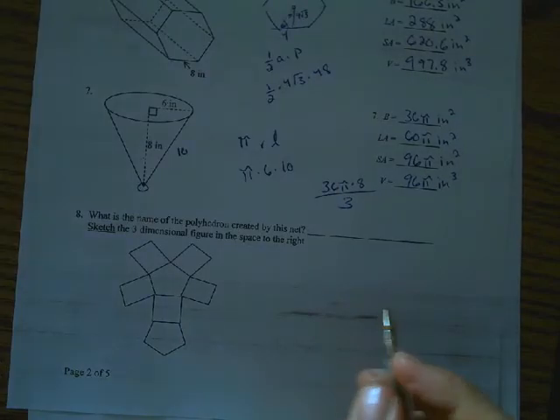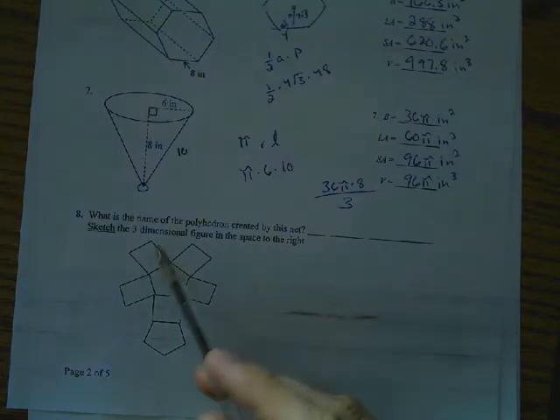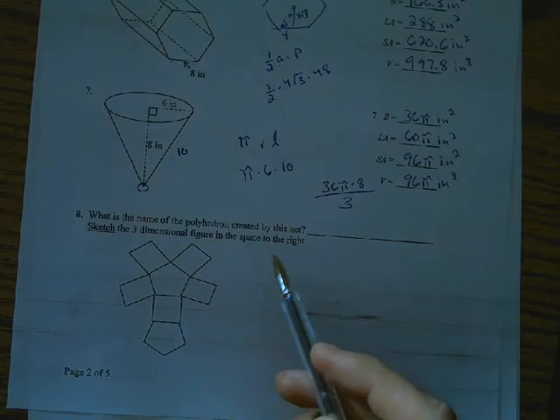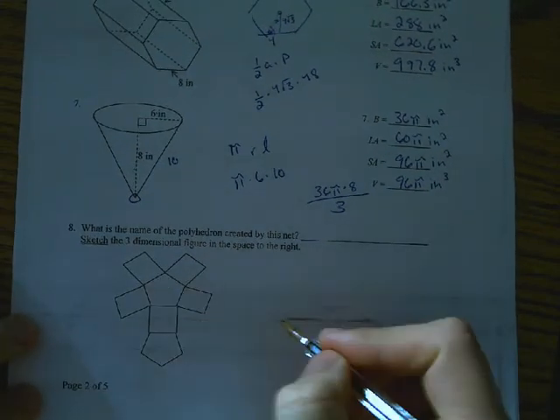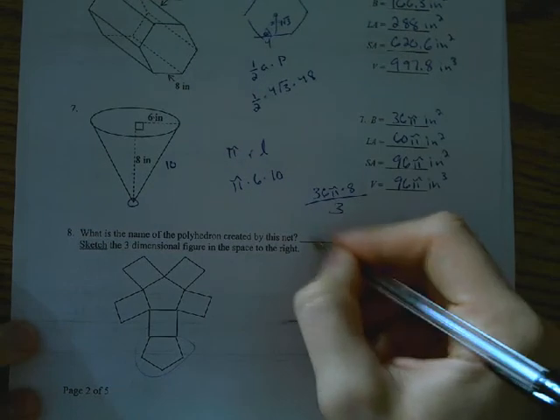Alright, on this one, what's the name of the polyhedron created by this net? Sketch the three-dimensional figure. Well, this is going to be a prism, and it's going to be a pentagonal prism.